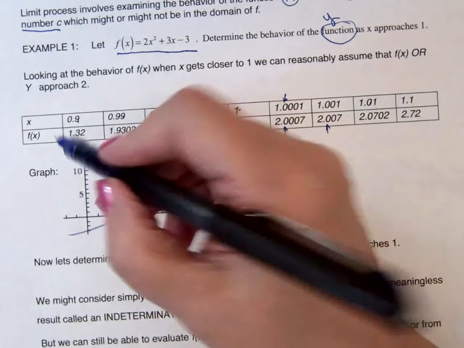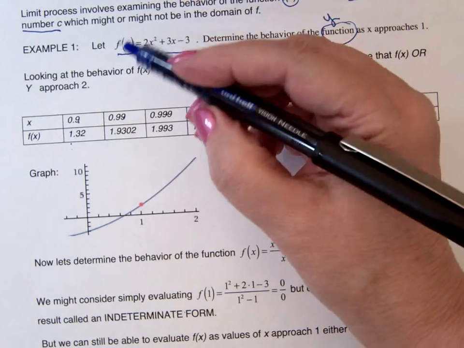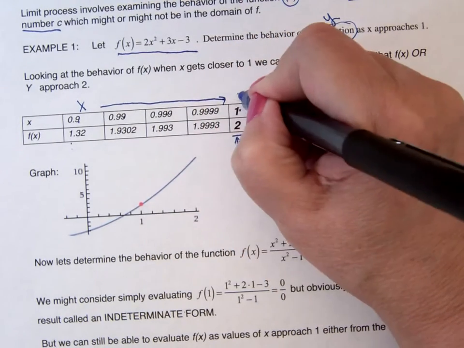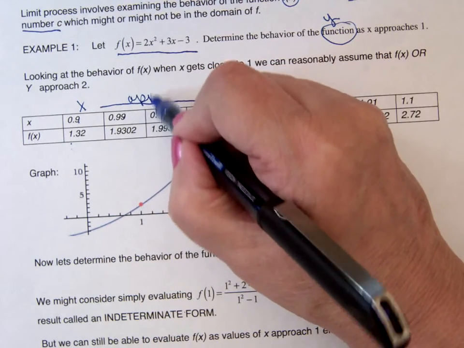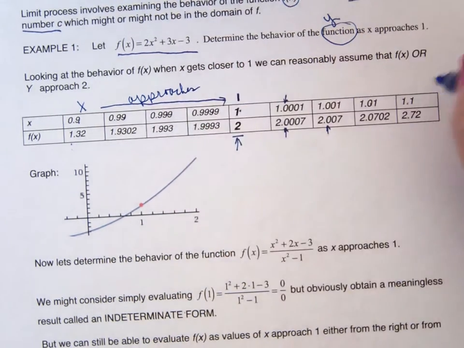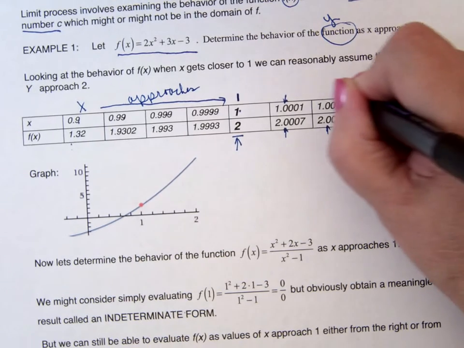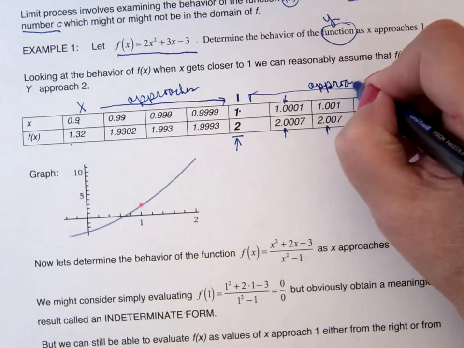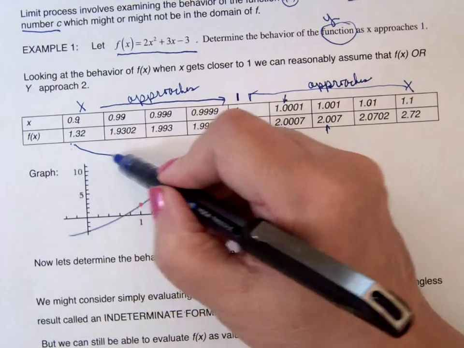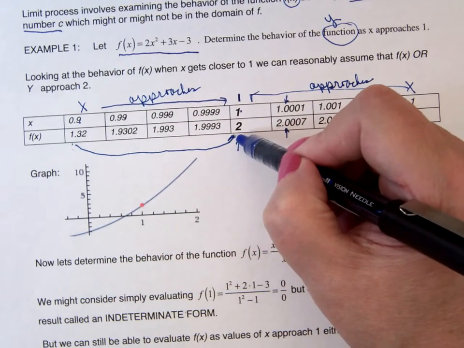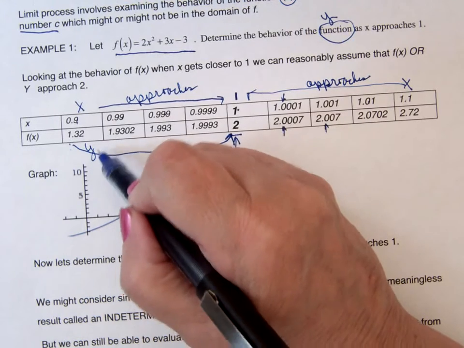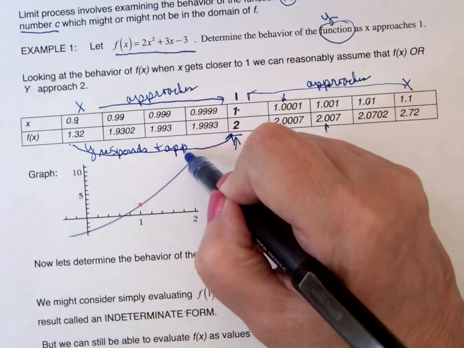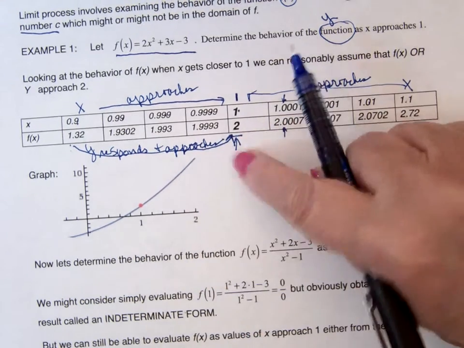So as x approaches 1, from the left and from the right, y responds and approaches the number 2.